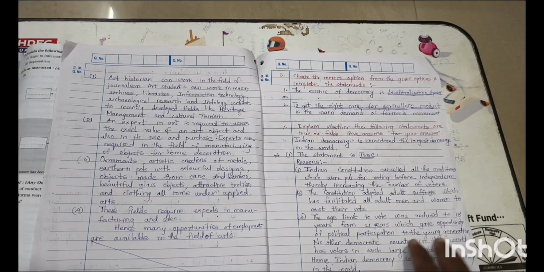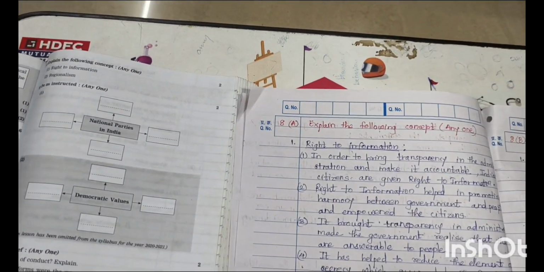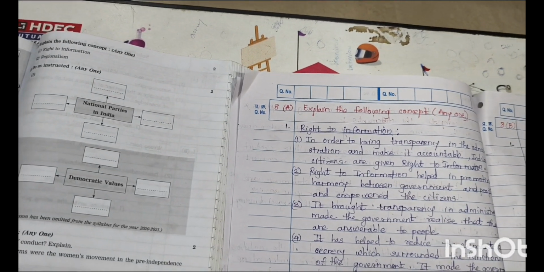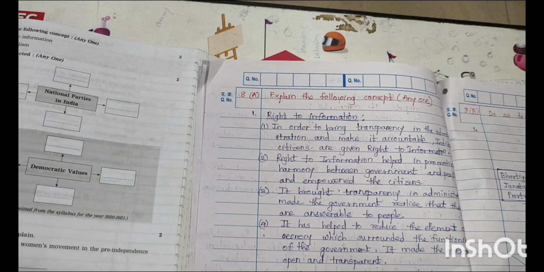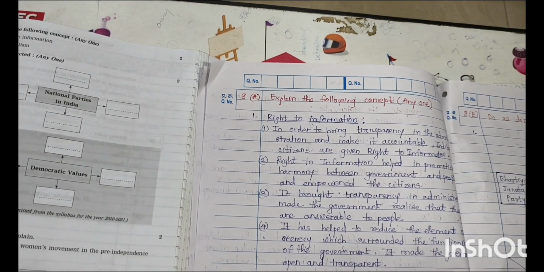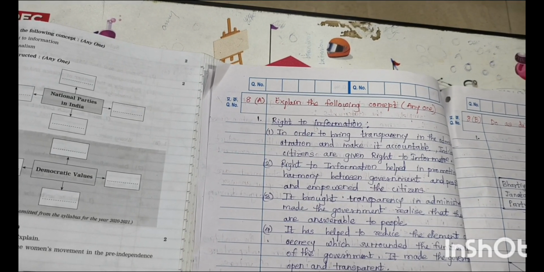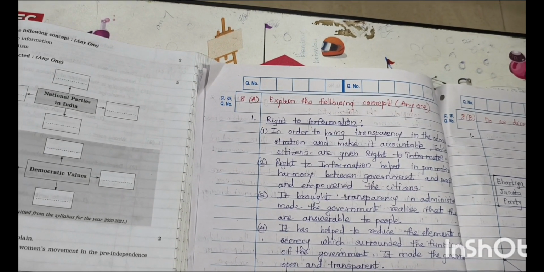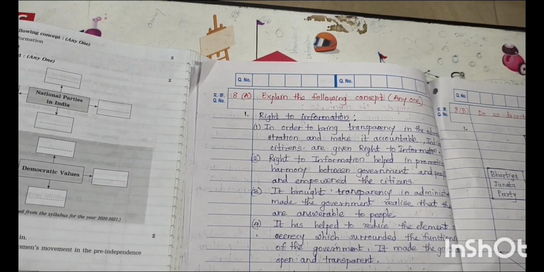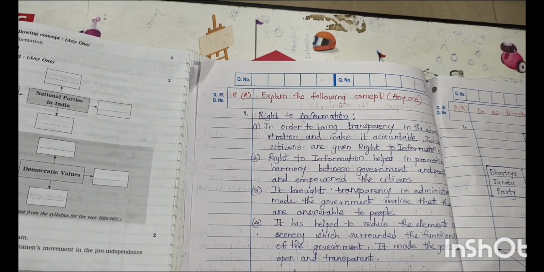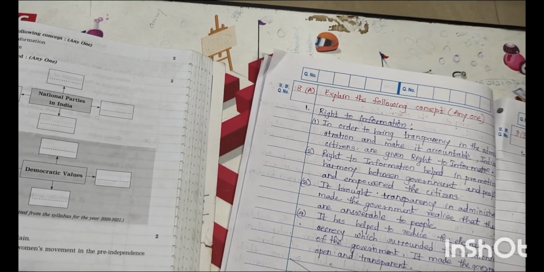Coming to the next question, question number 8a. Explain the following concept, any one. From here onwards you have to write only one question each. So in question 8a also you have to attempt only one concept, carrying 2 marks weightage. That means every point has half mark weightage, so you have to write minimum 4 points.